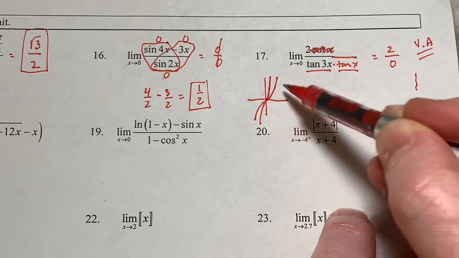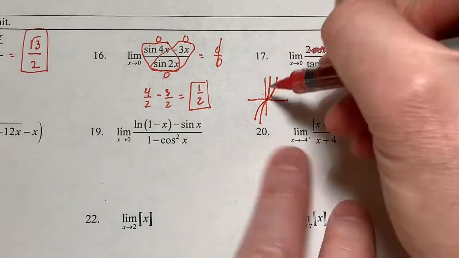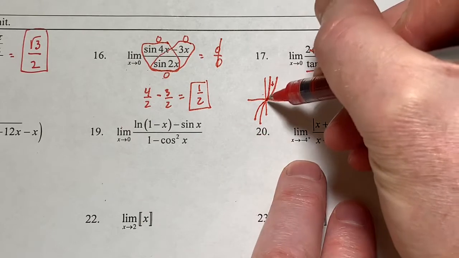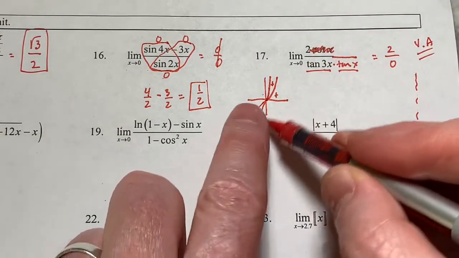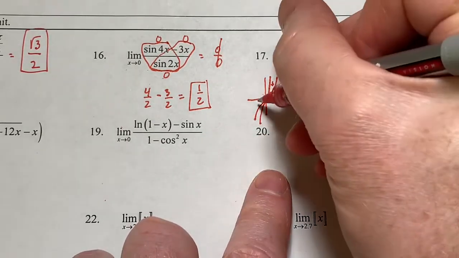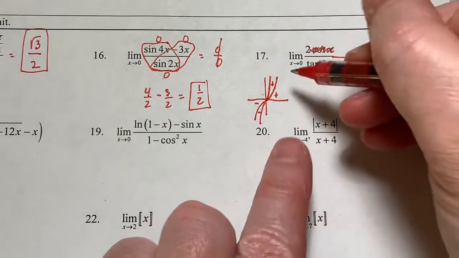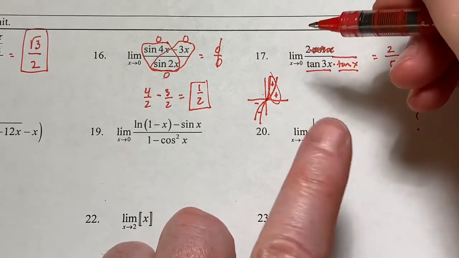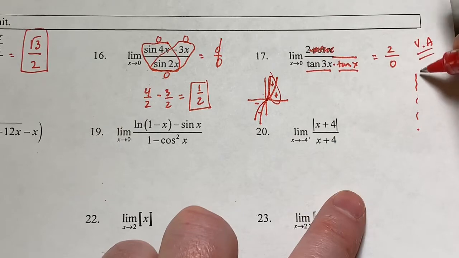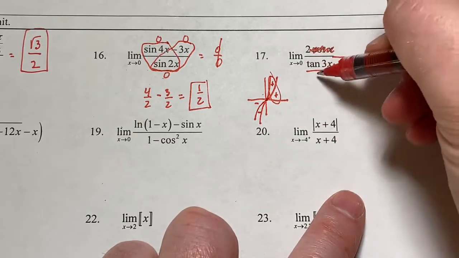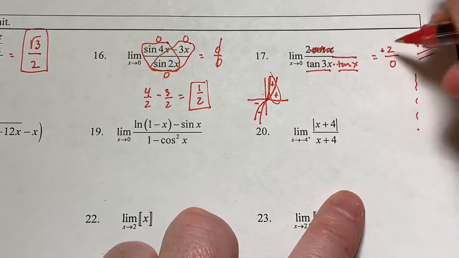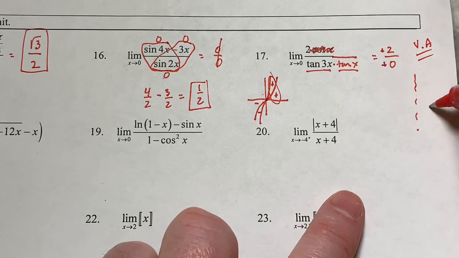Well, they're positive values. So both of these end up being positive values as you come in from the right. Well, what happens when you come in from the left side? Both of those are negative values. Well, if I come in from the right, I got a plus over plus. That's infinity. You know that it's infinity or negative infinity, but 2 pluses right there give me a positive over 2 pluses. I know that's going up.